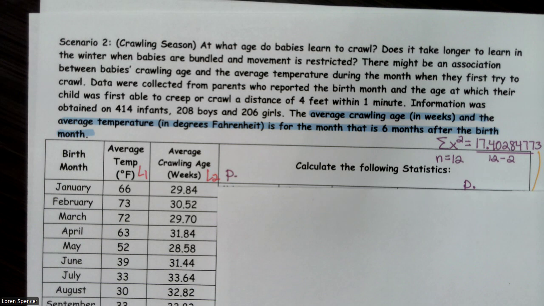All right. So, at what age do babies learn to crawl? Does it take longer to learn in the winter when babies are bundled and movement is restricted? There might be an association. In other words, there might be a relationship between the baby's crawling age and the average temperature during the month when they first tried to crawl.